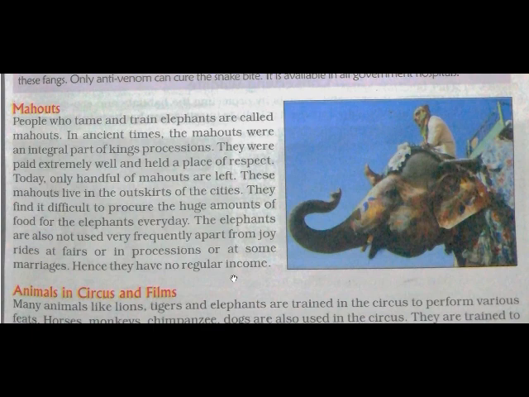And these mahouts live in the outskirts. Actually, the mahouts are poor people who are generally used as riders of the elephant, which is owned by the king or some rich people, and they generally live in the outskirts of the cities. They find it difficult to procure the huge amount of food for the elephants every day.